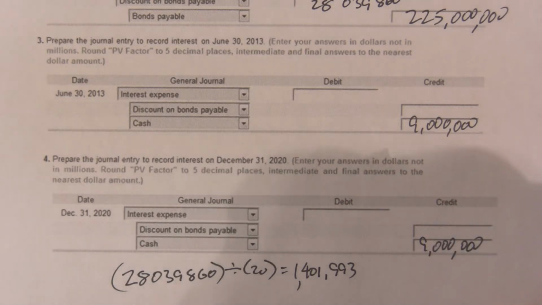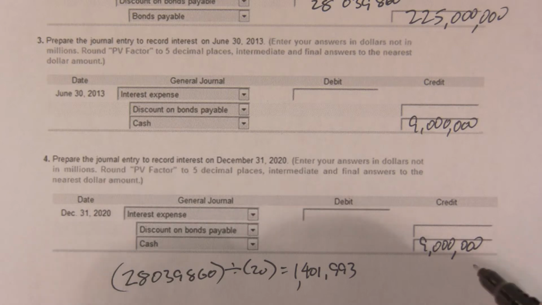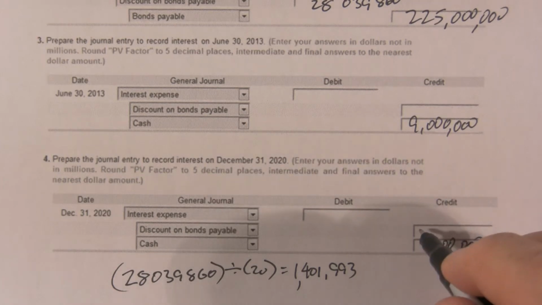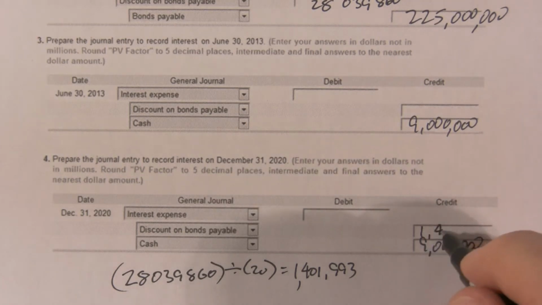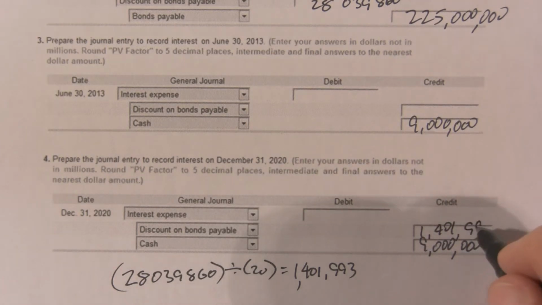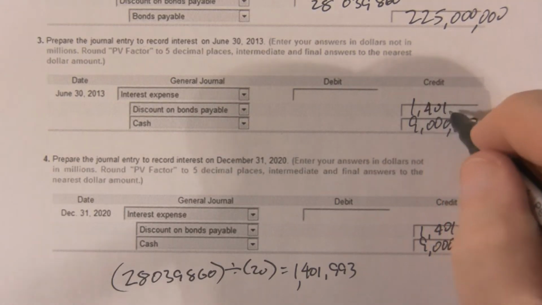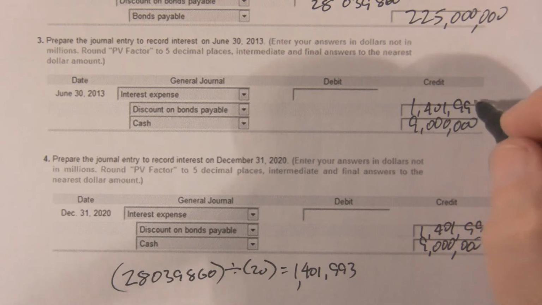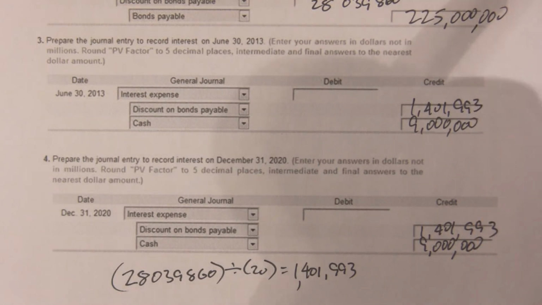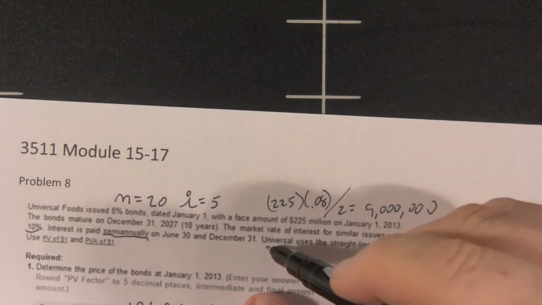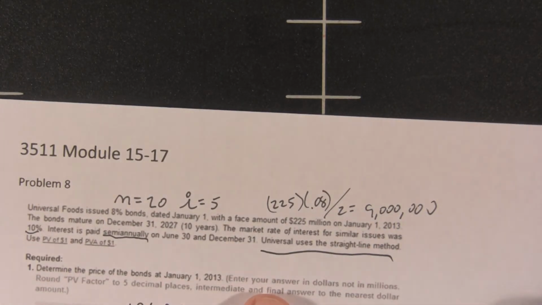So every time we make a payment, we will be also amortizing some of that discount, so we can just put that in there, 1,401,993. And because it's straight line, they told us that. Okay, they told us that up at the top. They used the straight line method.